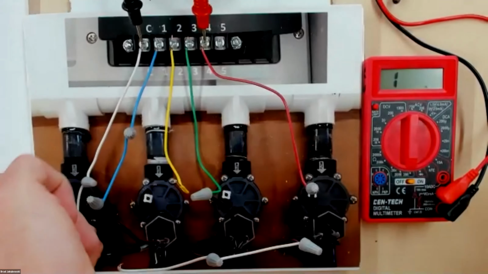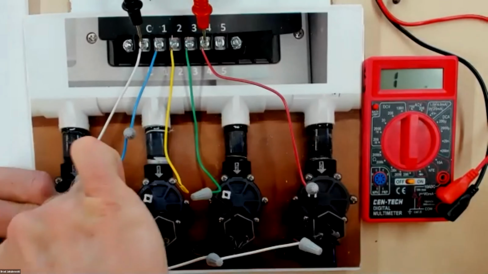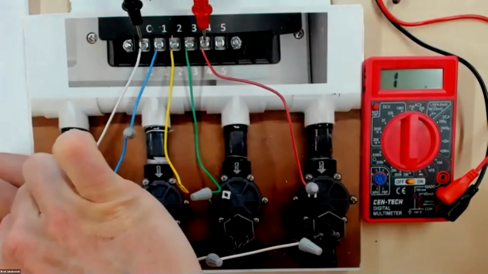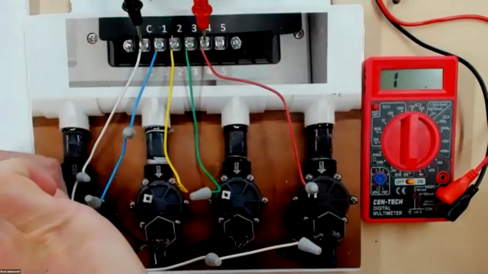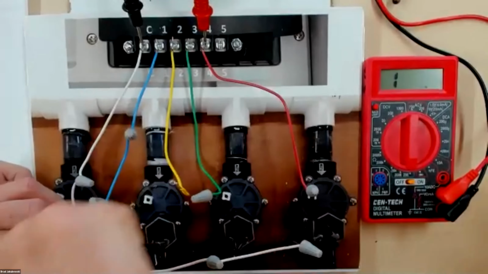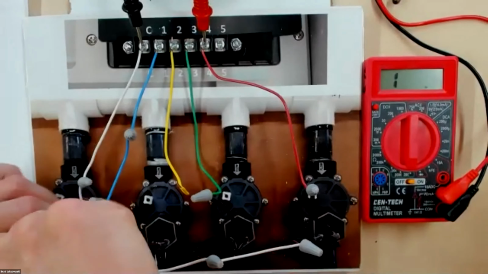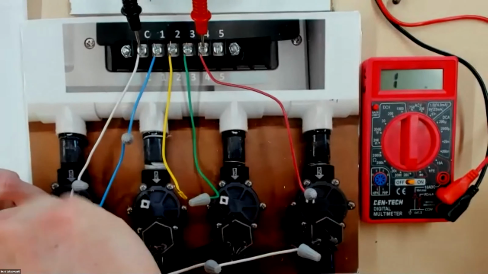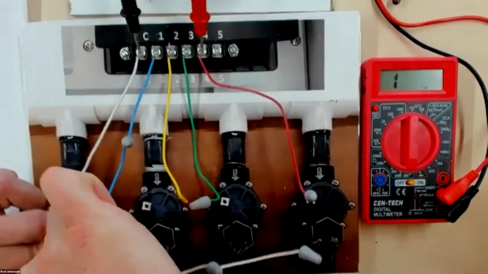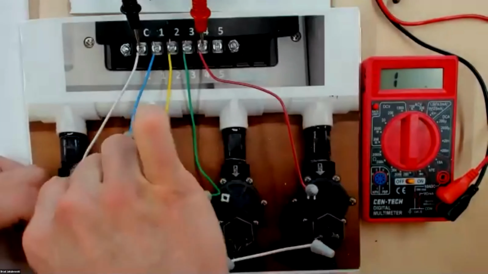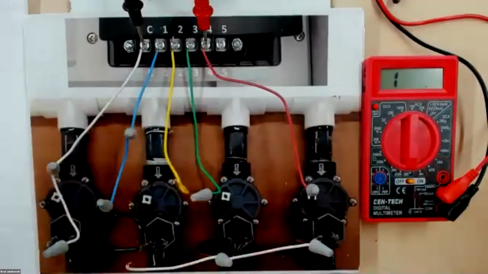I'll try to change the camera angle if I can to give you a better view of what this is supposed to look like. These smaller wire nuts are a little bit of a challenge, but try to get these wires hooked up together so that it looks like a parallel circuit.